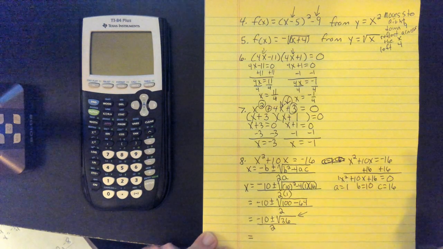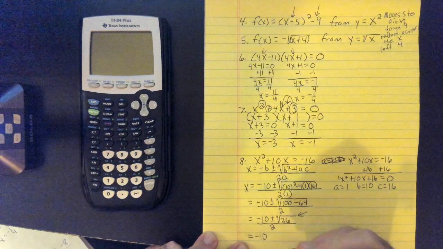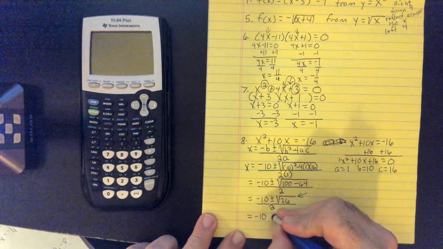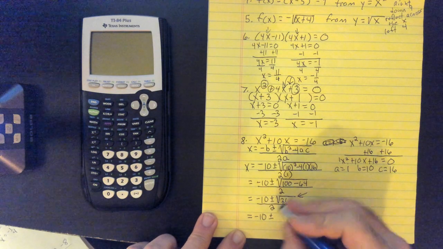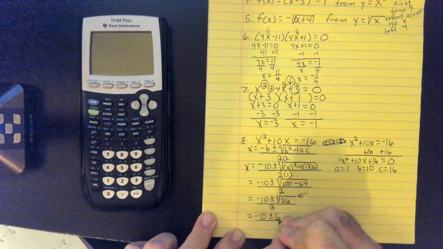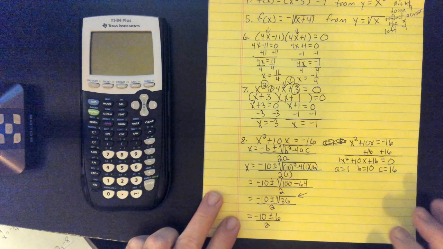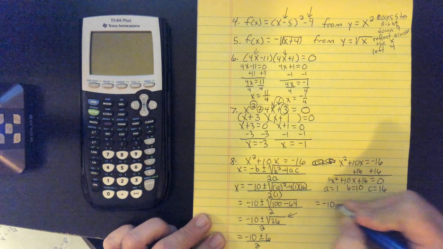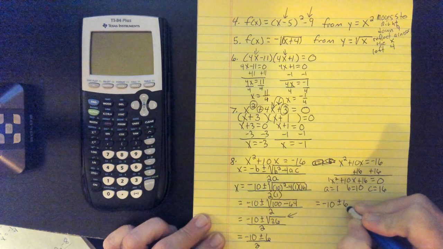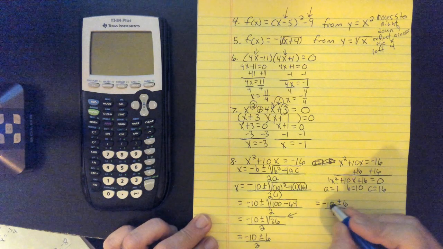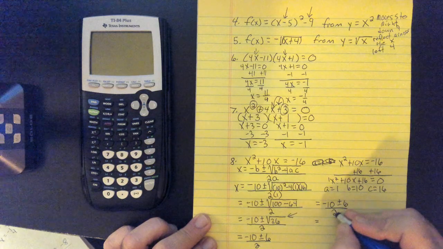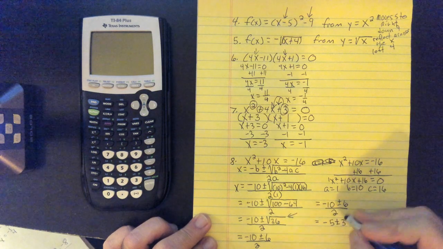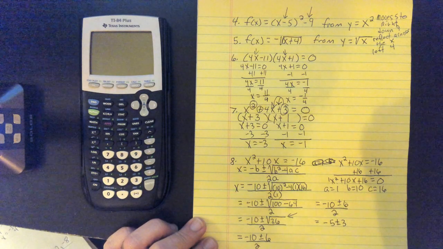Alright, so what we got to do now is simplify that radical before we can add or divide, okay? So bring down a negative 10. Let me bring that up just a little bit. Plus or minus, square root of 36 is 6 all over 2. Alright, so now what I'm going to do is bring that up here and start simplifying it. So I got negative 10 plus or minus 6 over 2. All three of these outside numbers will now divide by the 2, so I get negative 5 plus or minus 3. The 2 on the bottom turns into a 1.